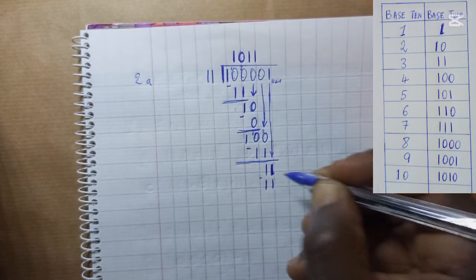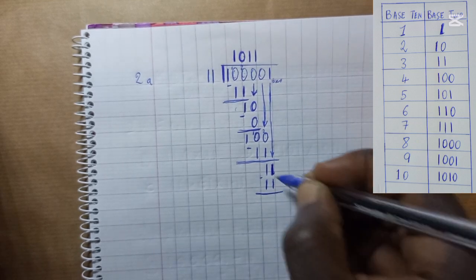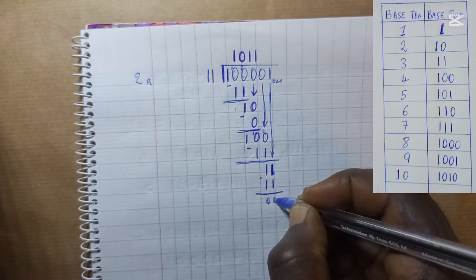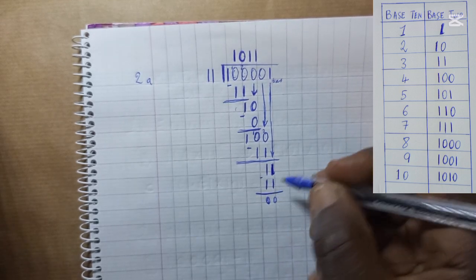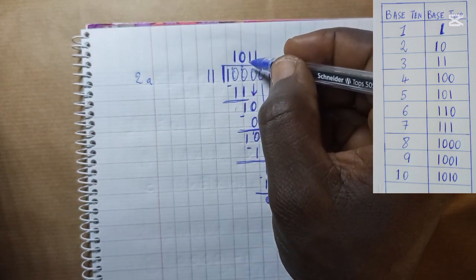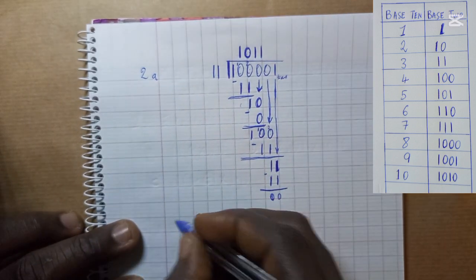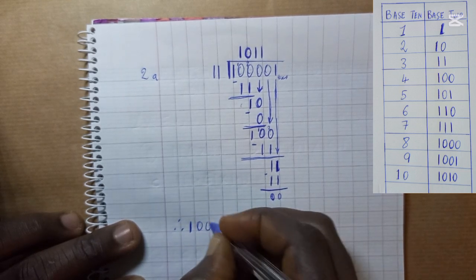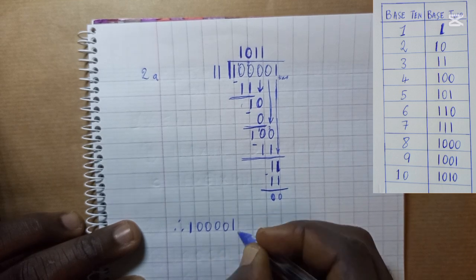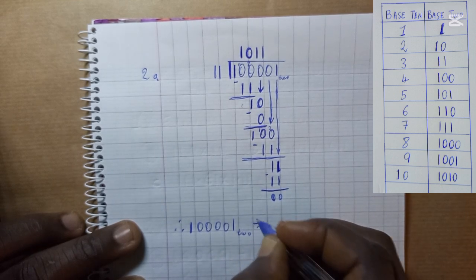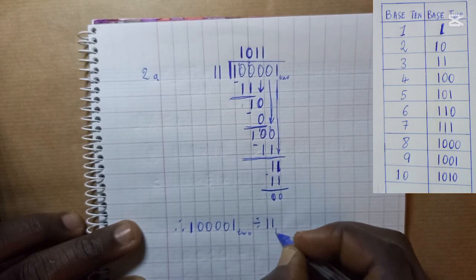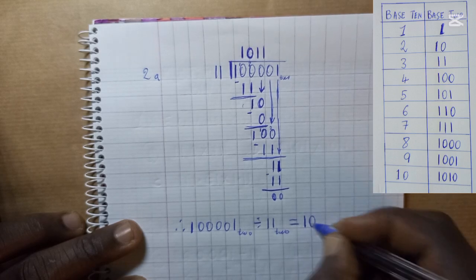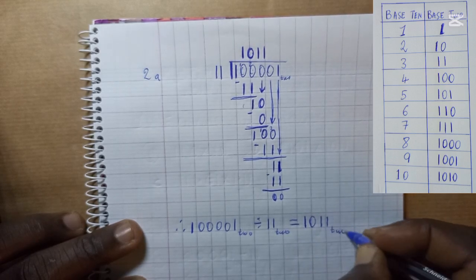Then we're going to subtract 11 minus 11. 1 minus 1, 0, 0. So this is our answer. So therefore 100001 base 2 divided by 11 base 2 is equal to this value, which is 1011 base 2.